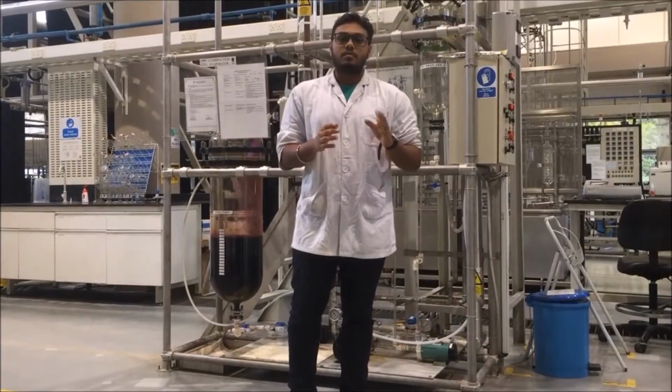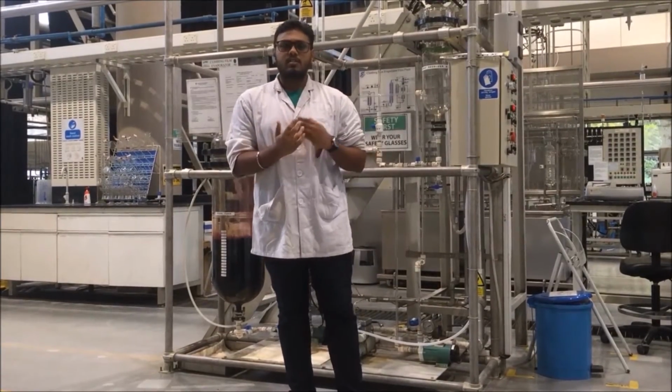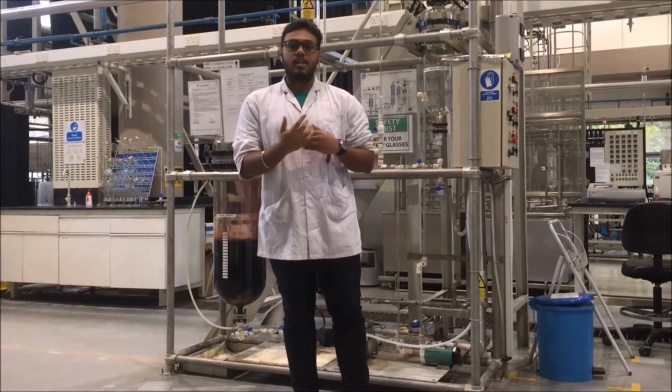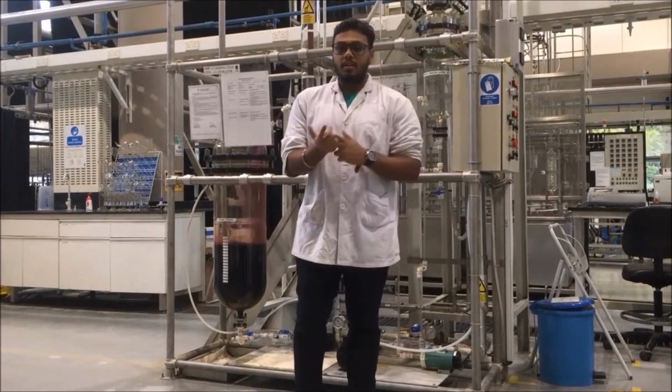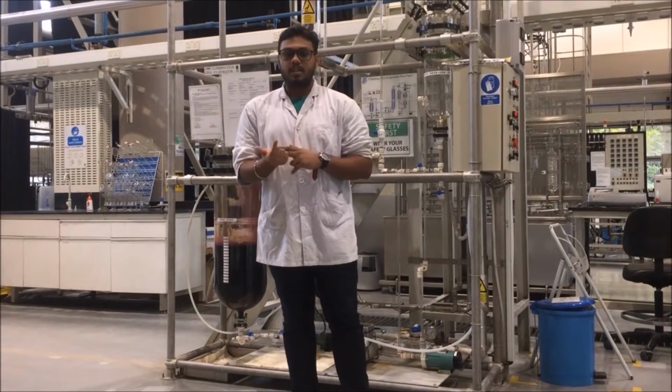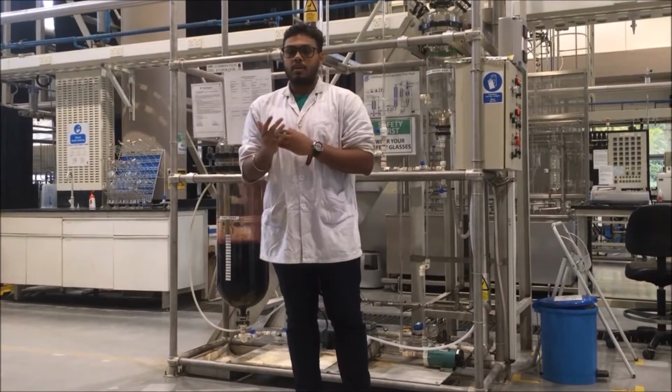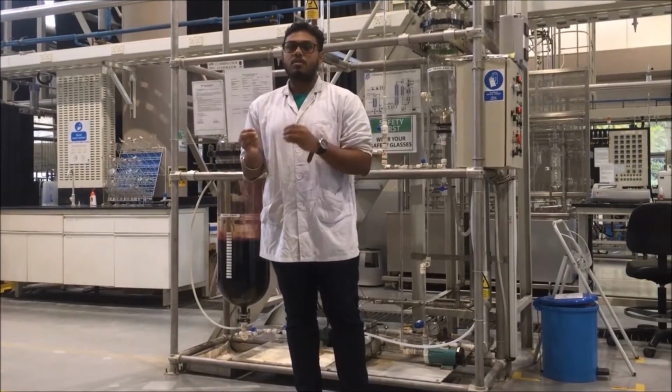The apparatus that performs this process is known as the evaporator. Many industries, such as sugar, dairy and chemical industries, use evaporators to remove water vapor and make the solution more concentrated.